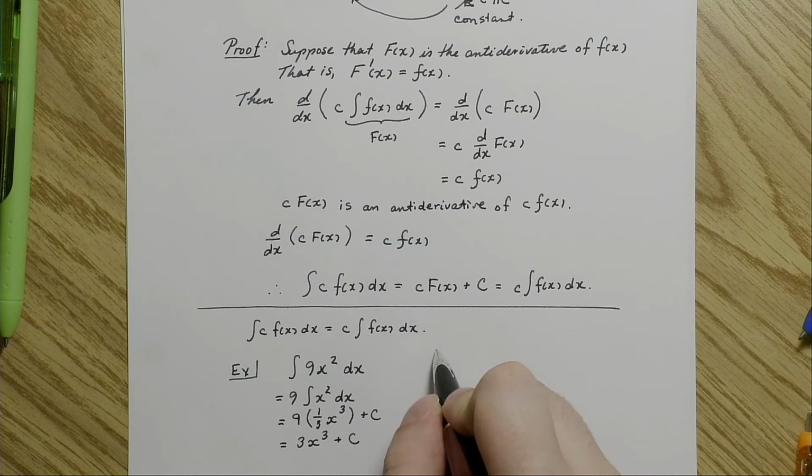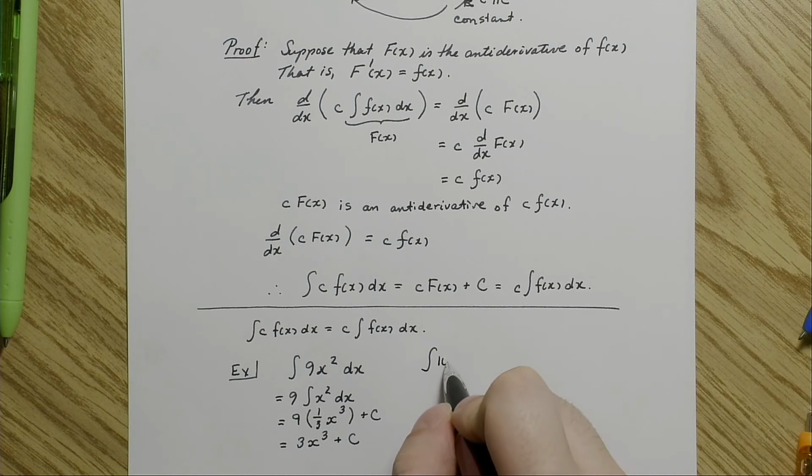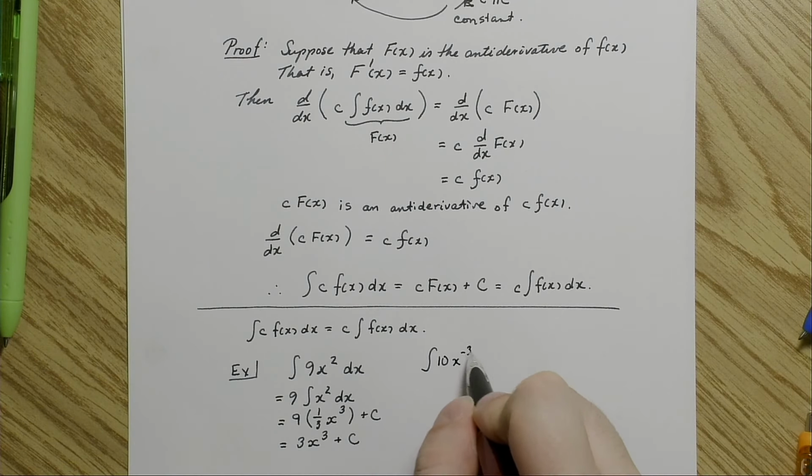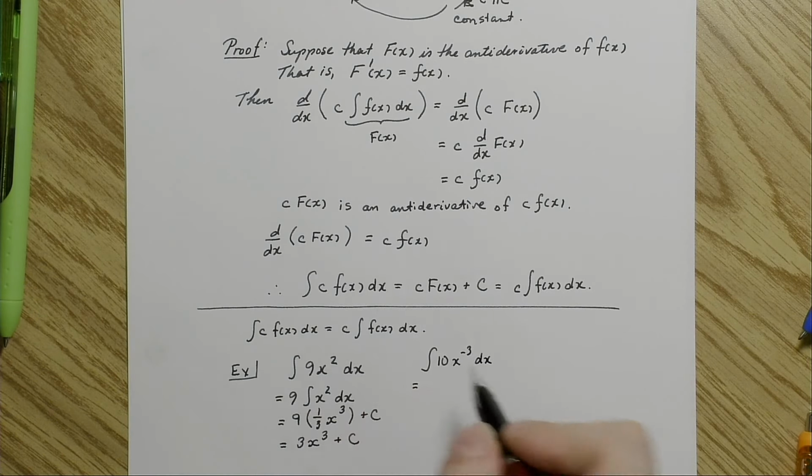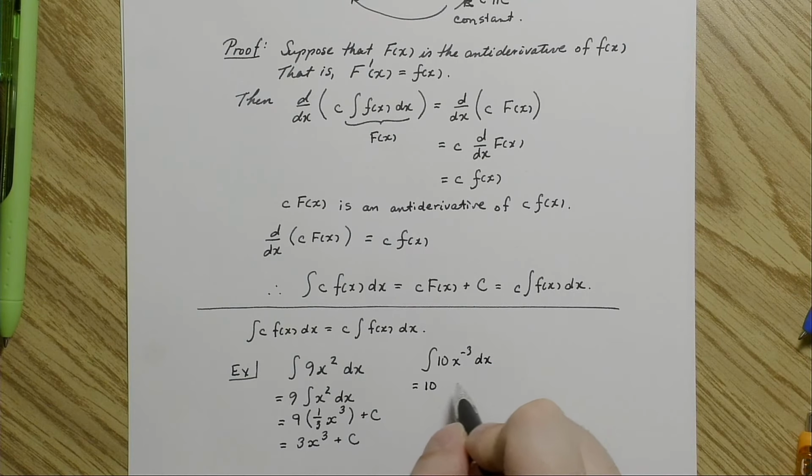And similarly, we can also do something like the integral of 10x to the minus 3 dx. And again, this property allows us to pull that 10 out in front of the integral.